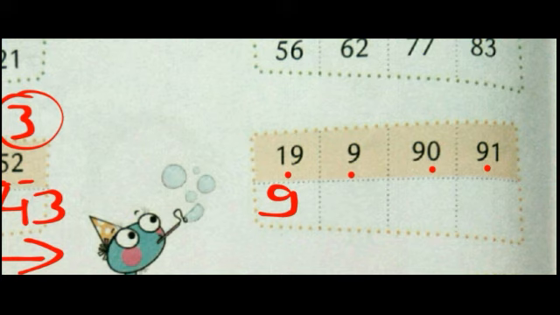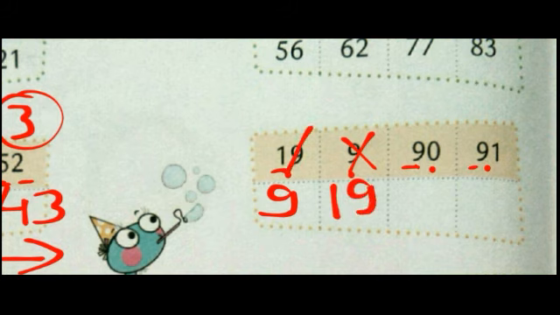Now this number we have done, so we can cancel it. Now only 3 numbers are remaining. So which is the number that will come on the second place? So we need to find out. First see the tens place. Here it is 1, here it is 9, here it is 9. Which is the smallest one? 1 is the smallest one. That means automatically 19 will come at the second place. So again this number is cancelled.